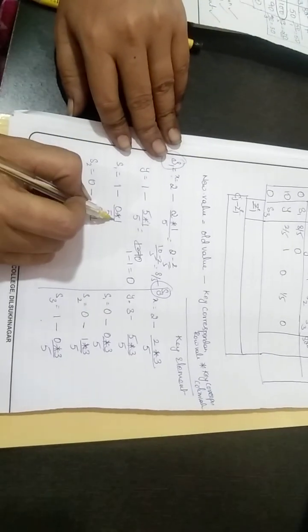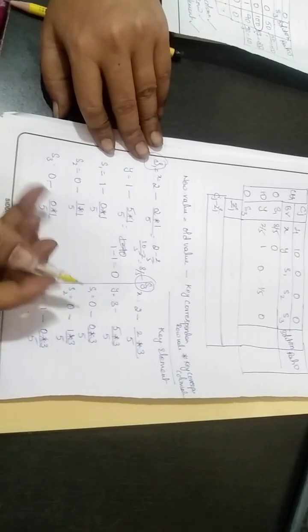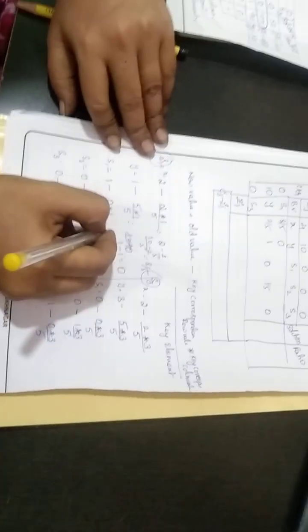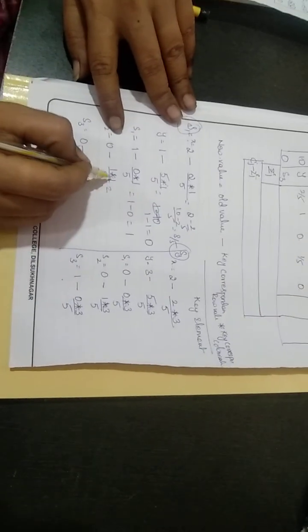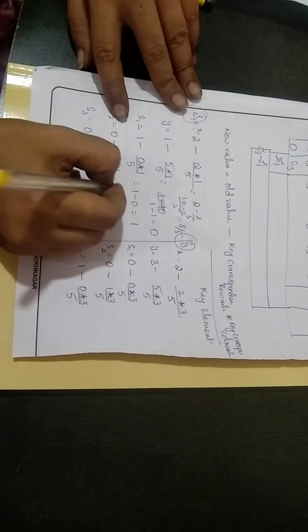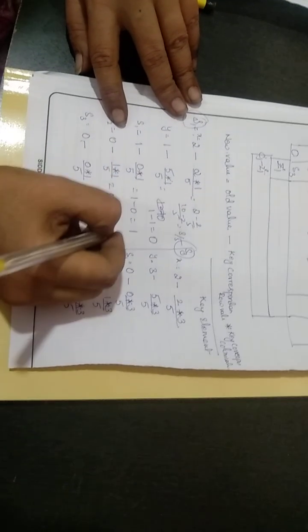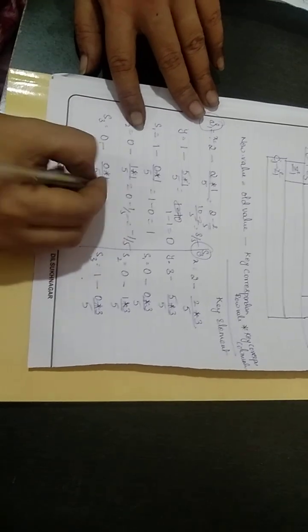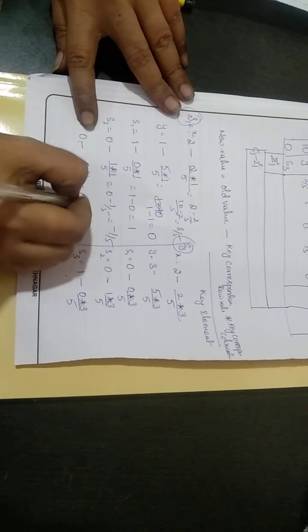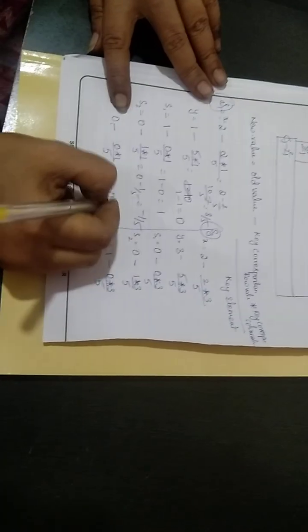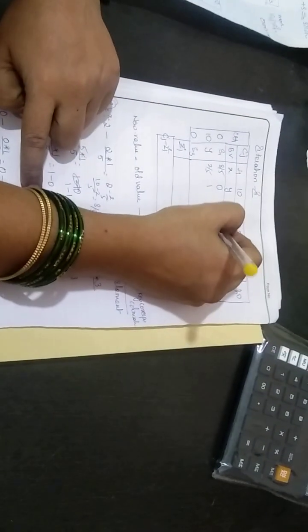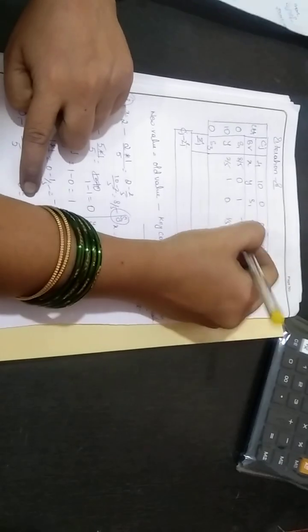Then 0 into 1 is equal to 0. Anything divided by 0 is again 0. So 1 minus 0 is equal to 1 here. Then here it is 1 into 1 is equal to 1. So 0 minus 1 by 5 is equal to minus 1 by 5, I'm going to get it. And then 0 minus anything divided by 0 is equal to 0. So the value is going to be 0. So let's fill this one. 1 we have filled in, the next one is minus 1 by 5, and the next one is 0. Now let's go for filling this part.